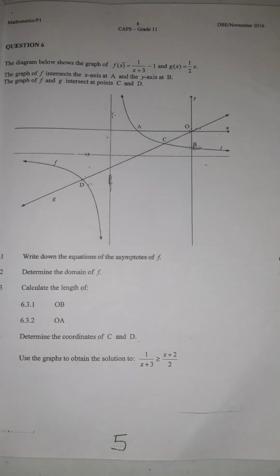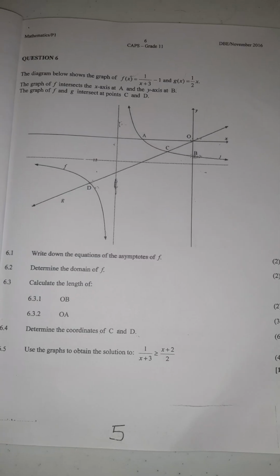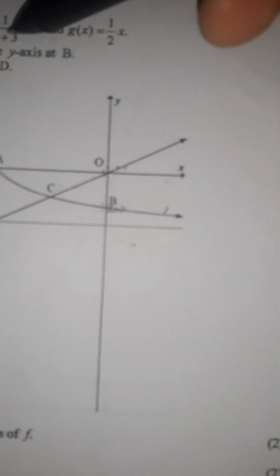6.1. They're saying write the equations of the asymptotes of f. When they say equations of the asymptotes of f, they mean the y and the x value. So I have my x, which is x plus 3 equals 0, then x is equal to -3. Then my y is already indicated, which is y equals -1. I'm done. I get my 2 marks.